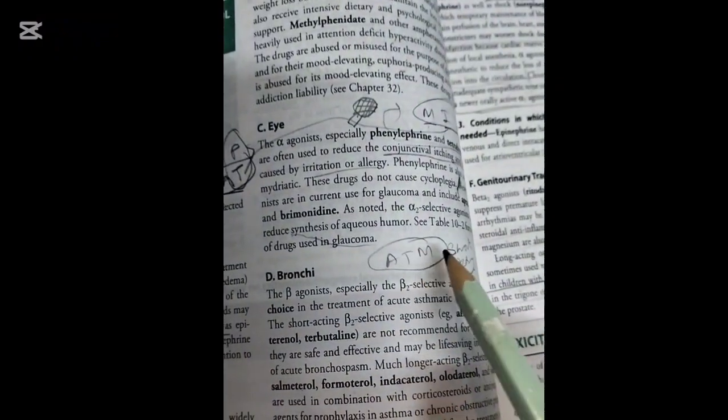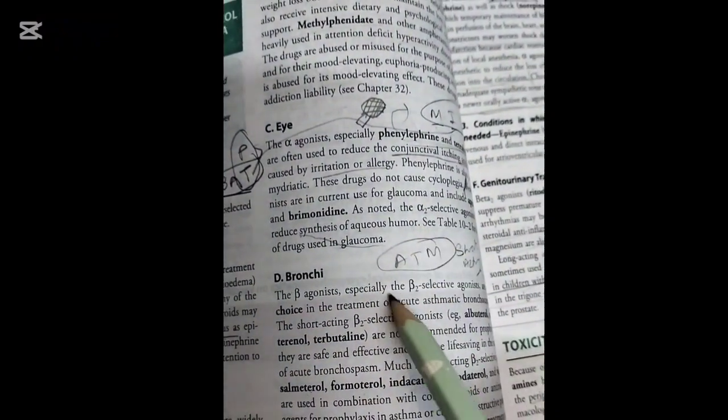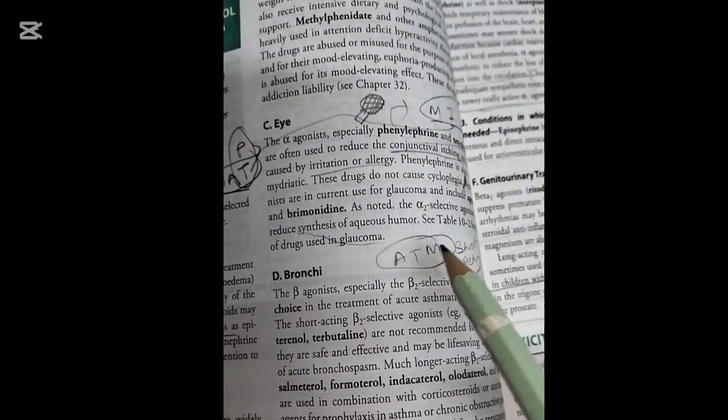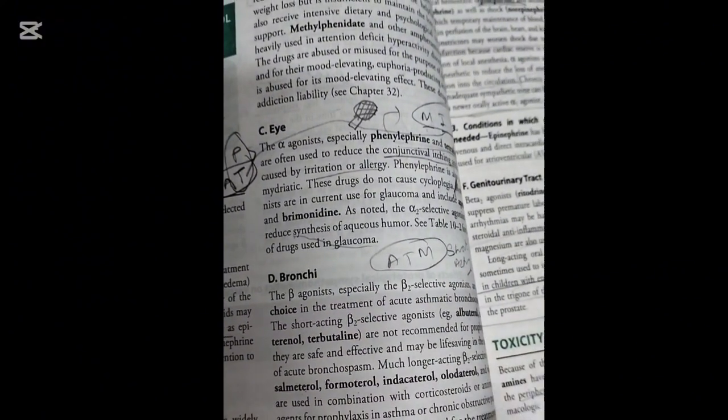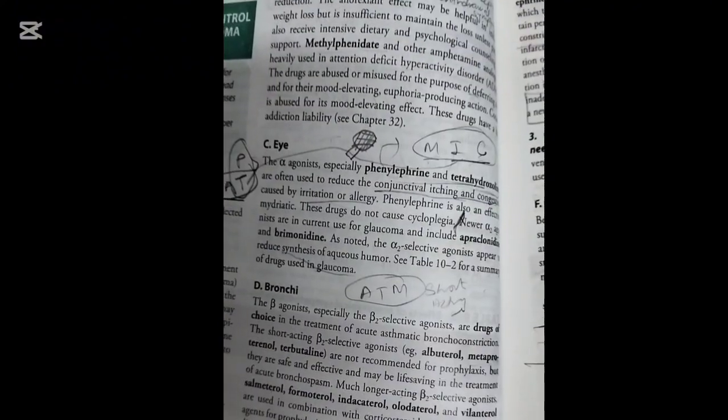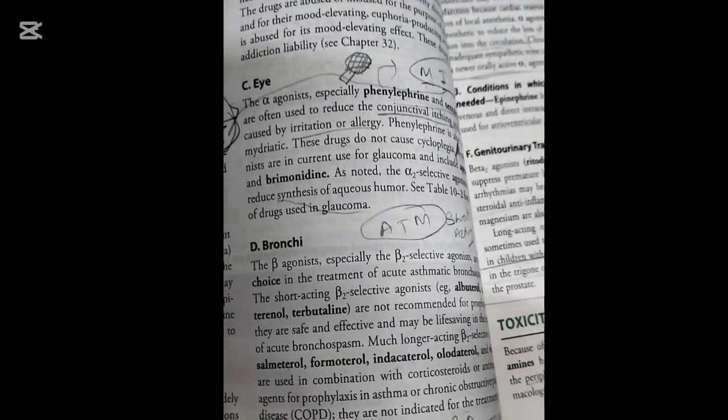So for the short-acting drugs, we are going to have ATM. So A for albuterol, T for terbutaline, M for metaproterenol. Now let's talk about the long-acting beta agonists, or the LABAs.